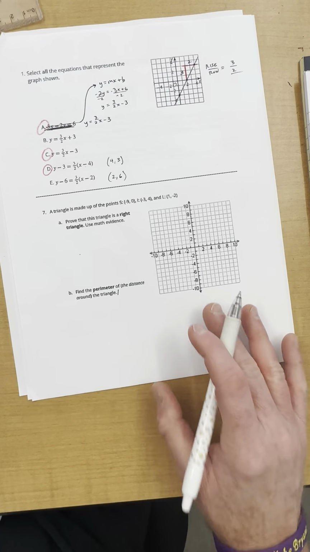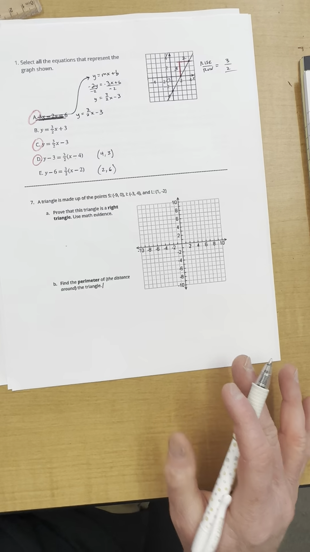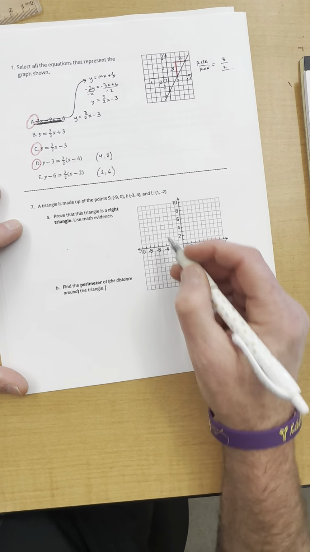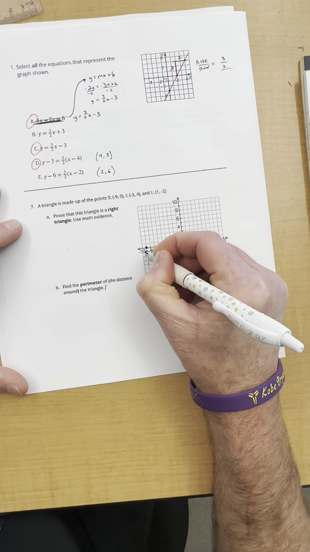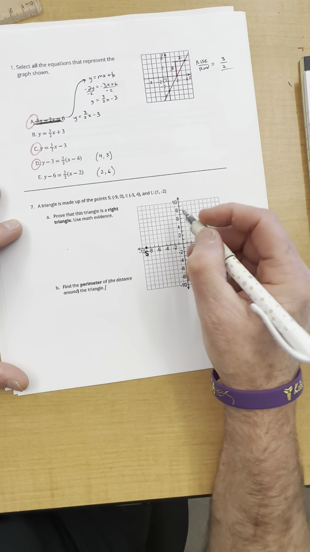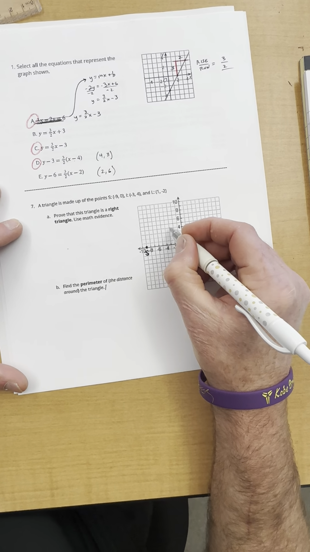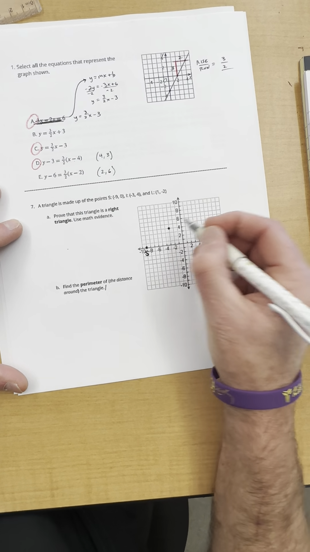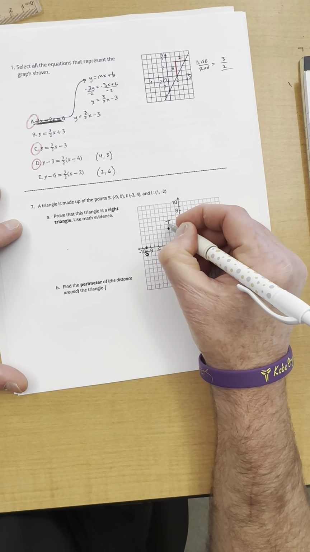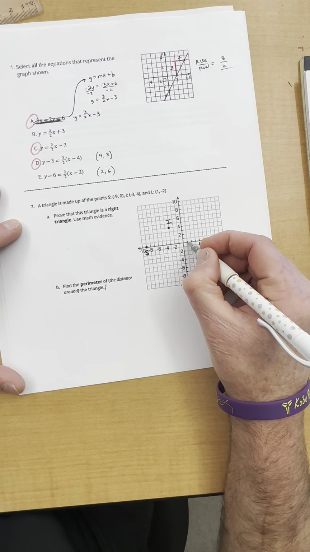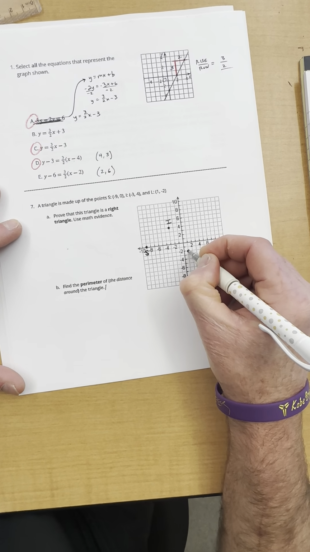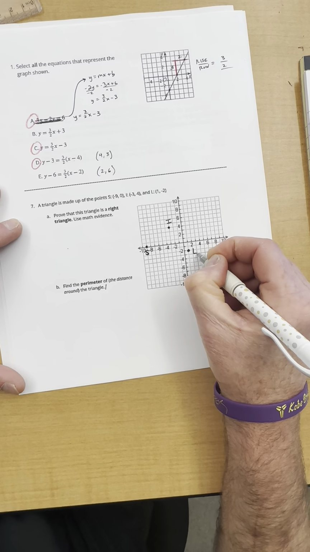All right, a triangle is made up of the points S, negative 9, 0. There's S. I'm going to draw it real big. Negative 3, 4 is I. And L is 1, negative 2. S-I-L. Why did they choose that?